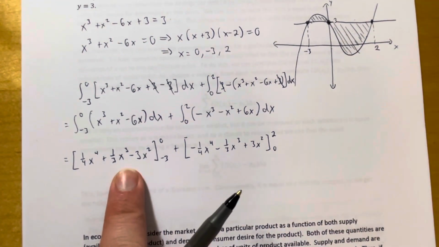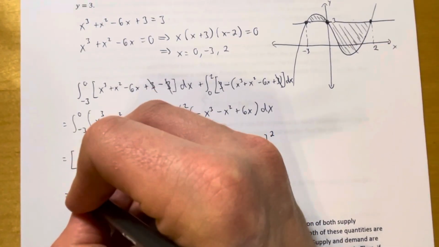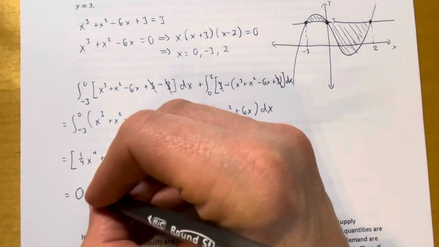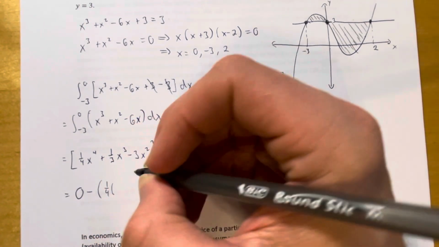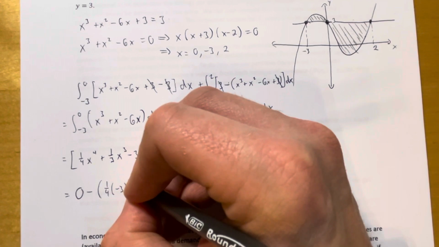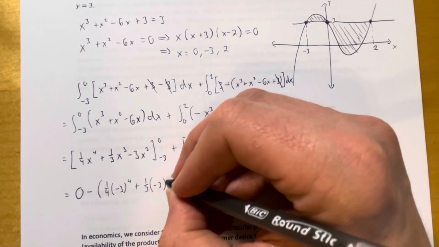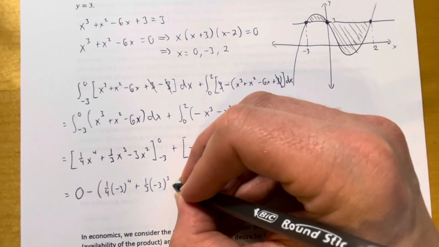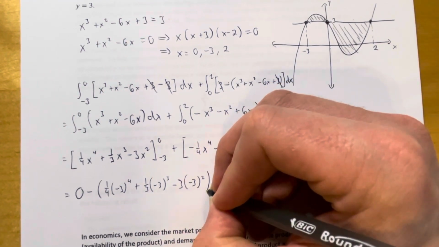Okay, over here, I can see that when I plug a 0 in, all of those terms will just go to 0, minus 1/4 times negative 3 to the 4th, plus 1/3 times negative 3 cubed, minus 3 times negative 3 squared.